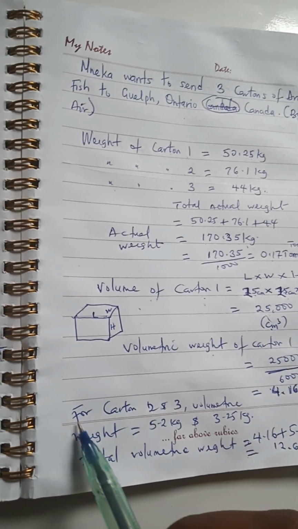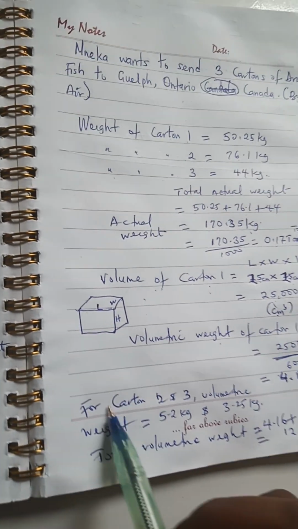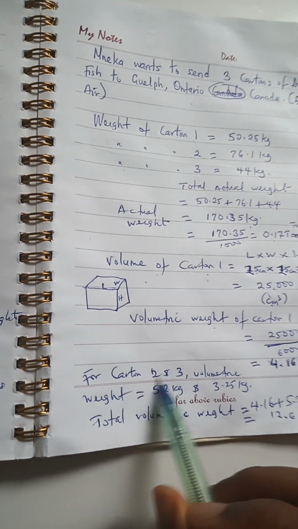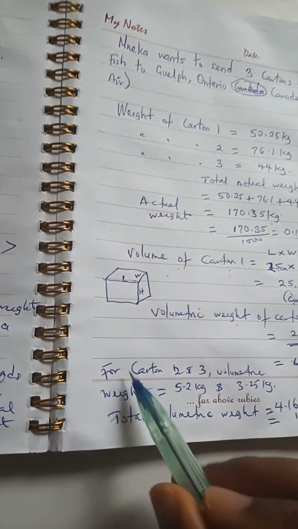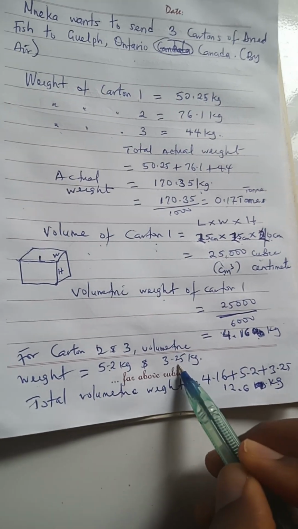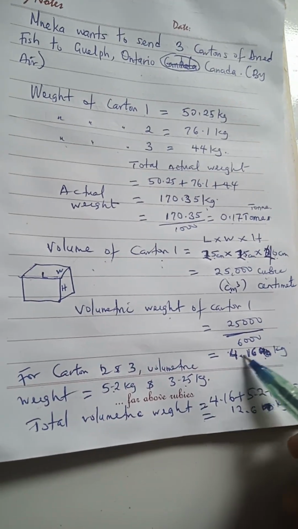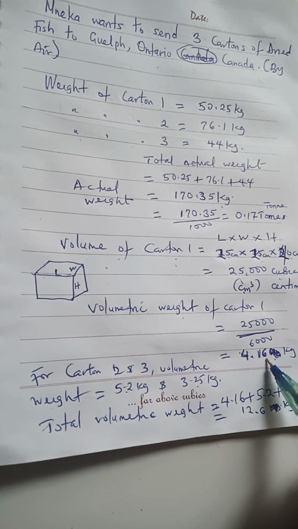Now, assuming that I already know the dimensions of the other two cartons, I have calculated the volumetric weight. They gave me 5.2 and 3.25. So I have calculated my volumetric weight for carton 1, which is 4.16.